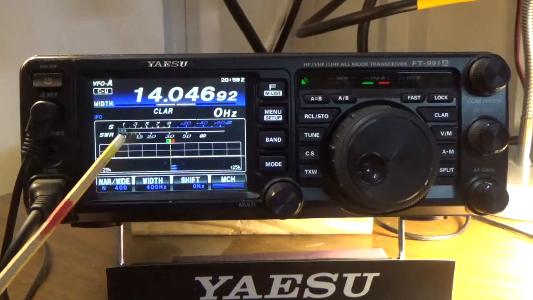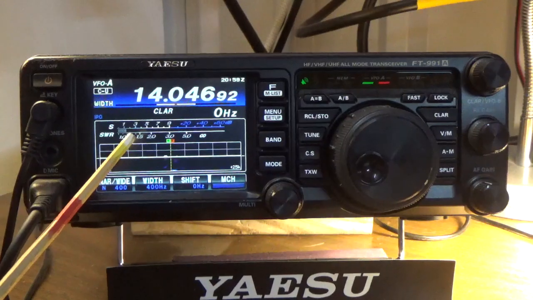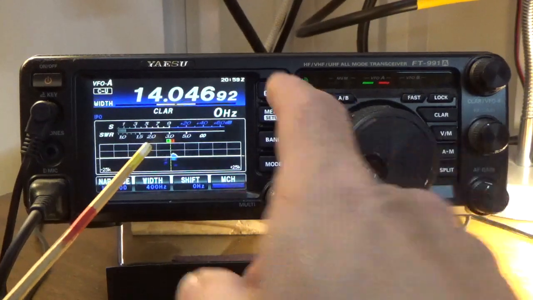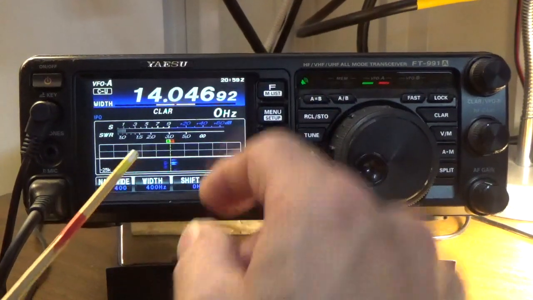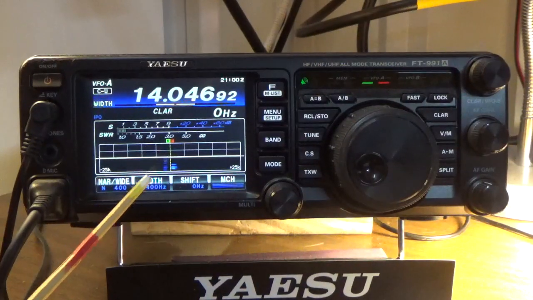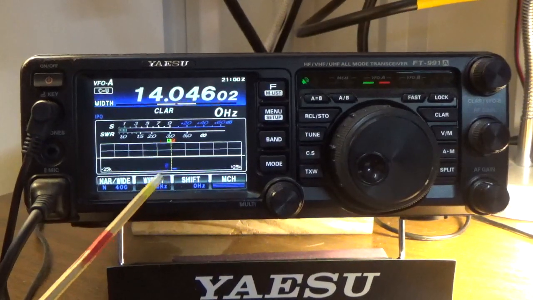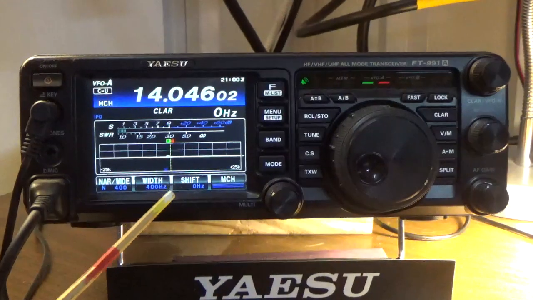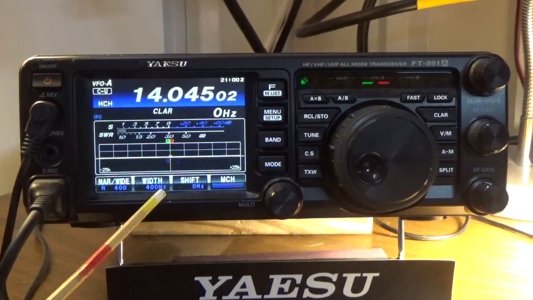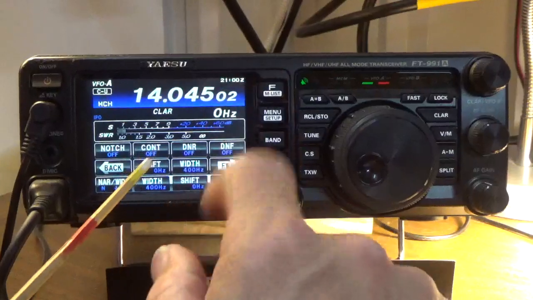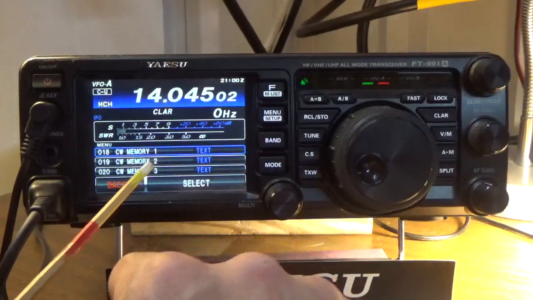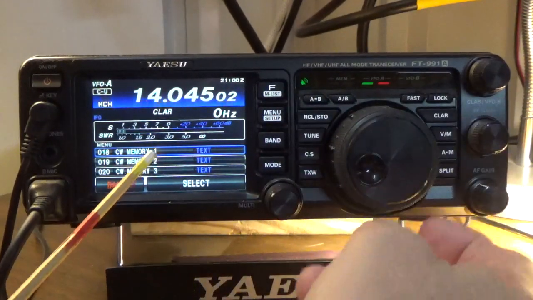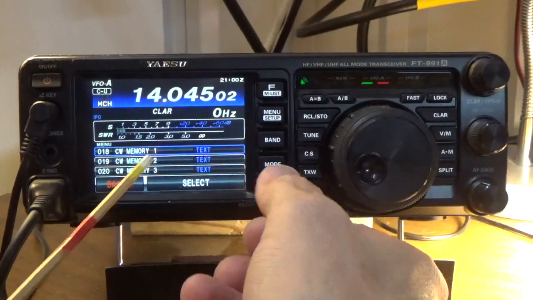Okay, so the other thing I wanted to show you was there's a couple of filters that you can actually use, high cut filters on the 991A, and I need to find a signal to demonstrate this. So let's see if we can find something here that's talking. There we go. I'm going to press menu setup, and I'm going to go to number 50.